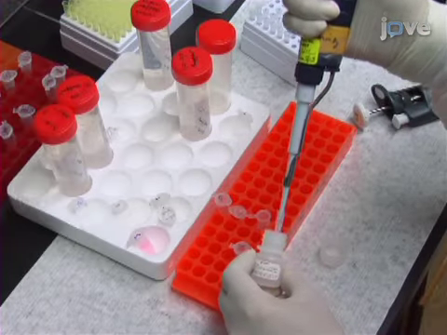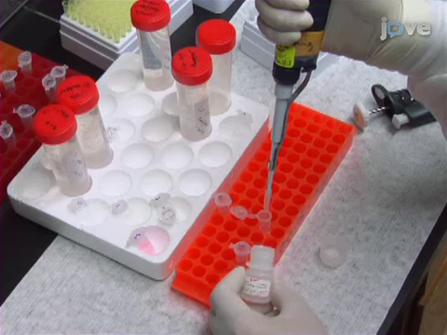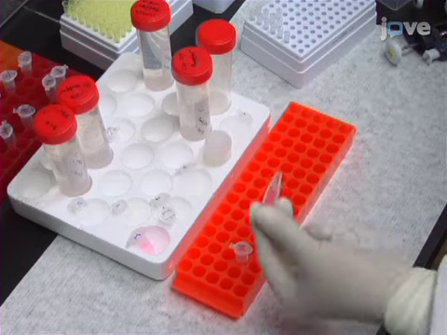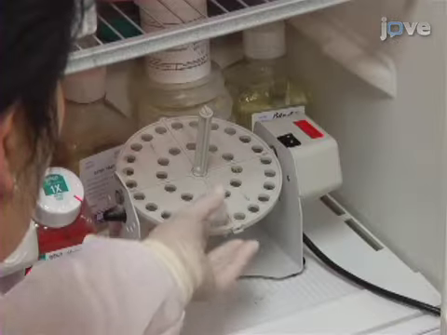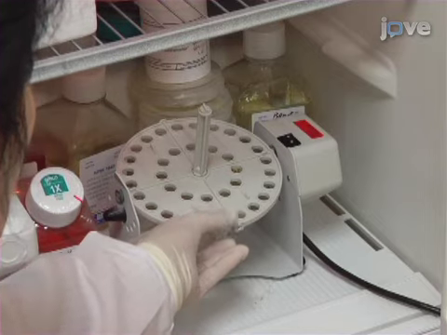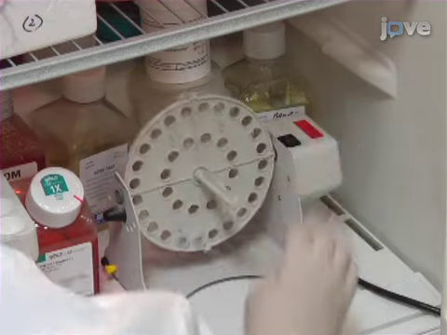Also prepare a negative control in which the lysate is combined with resin in the absence of either peptide. Incubate the mixtures at 4 degrees Celsius overnight with end-over-end rotation.